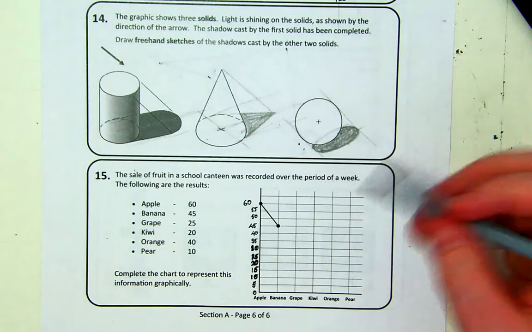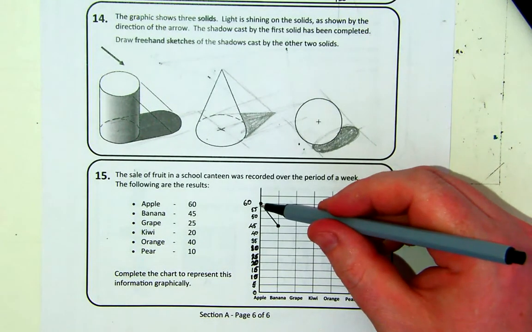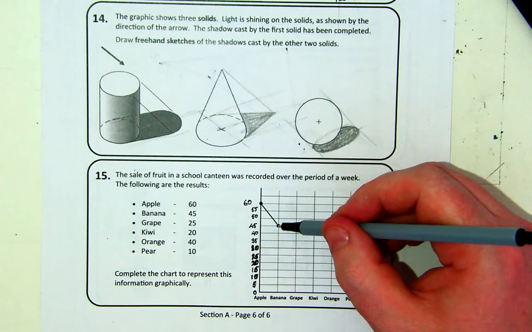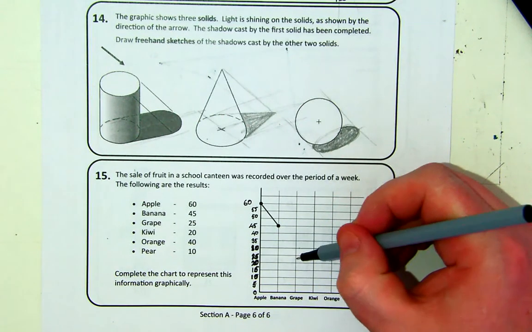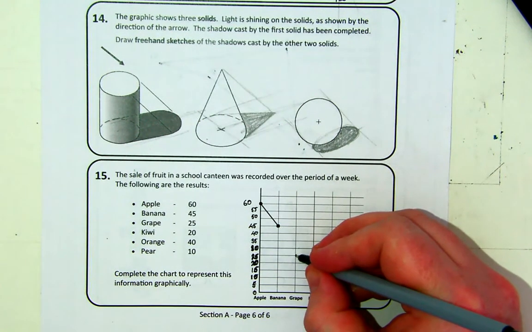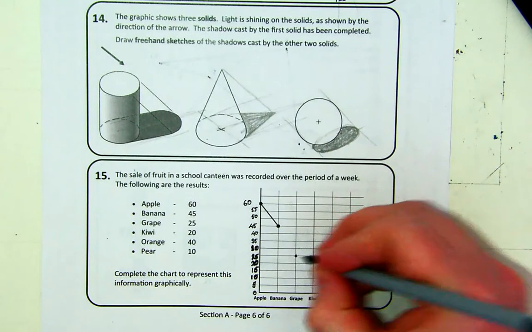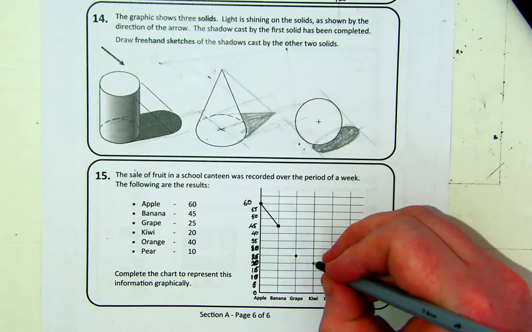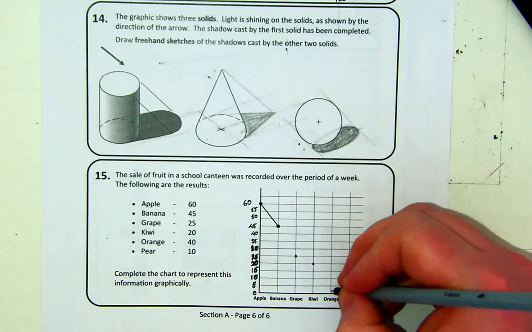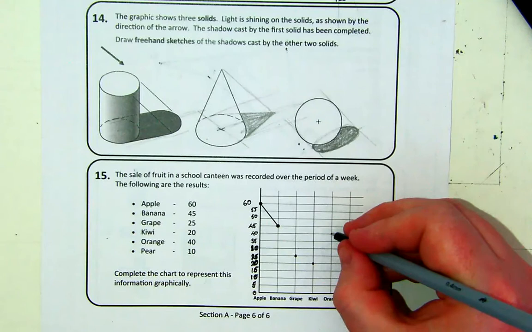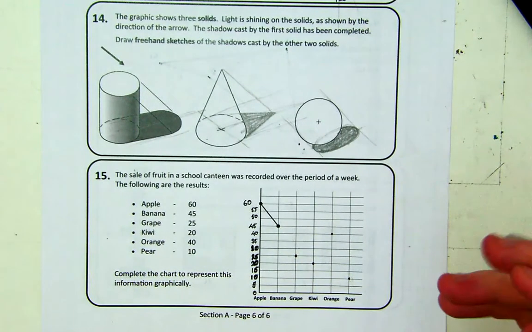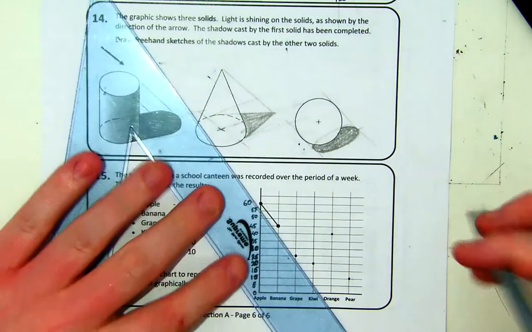Right, so we've got 60 down to 45. Then the grapes are at 25, so there's 25 there. Kiwis are 20. Oranges are at 40, so there's a line going across at 40. And then pears are at 10, there we go. So we'll show our line graph, join all the points.